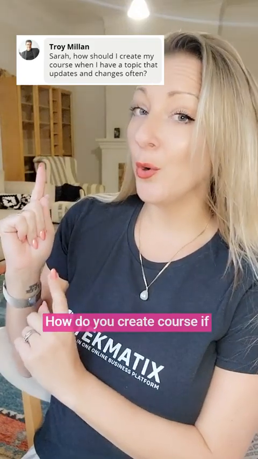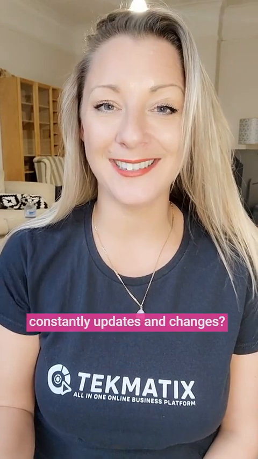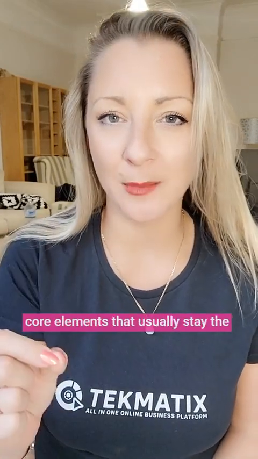How do you create a course if your topic is something that constantly updates and changes? This I can relate to a lot, being somebody who teaches tech. So there's a couple of different ways that you can approach this. The first is that with most training, there are always going to be some core elements that usually stay the same over a long period of time. So pick out inside your course, what are the principles that are always going to be similar?